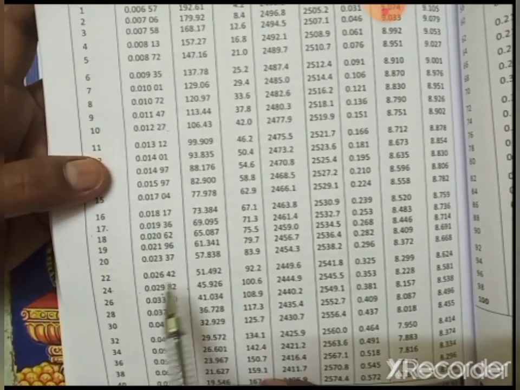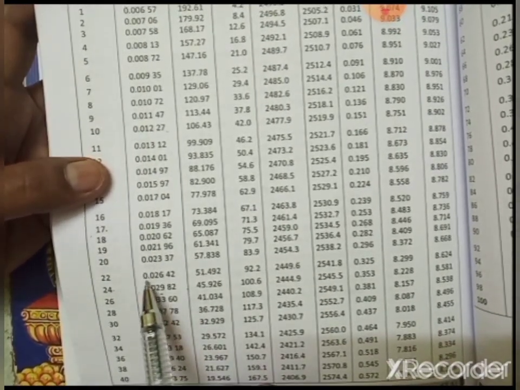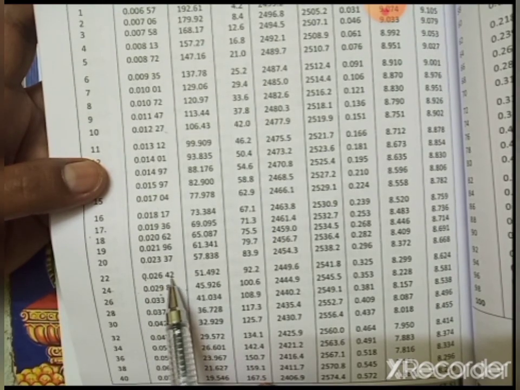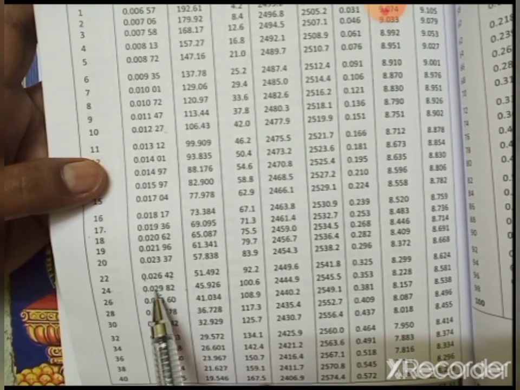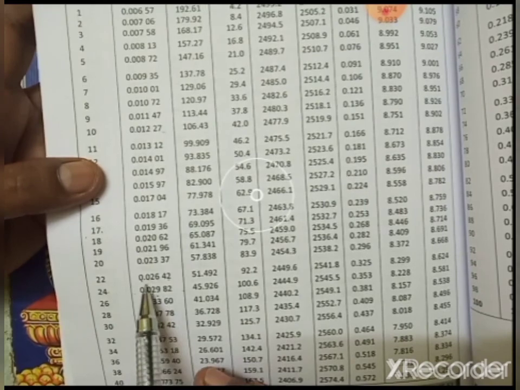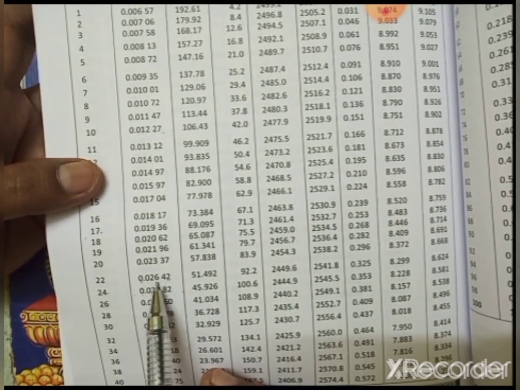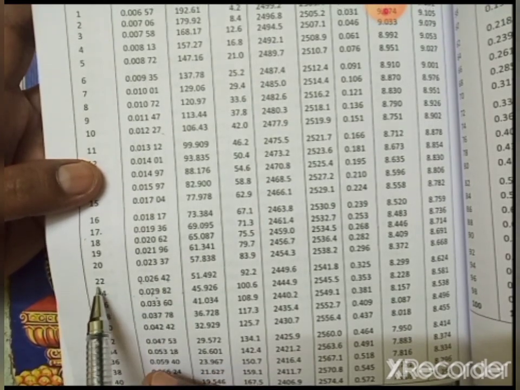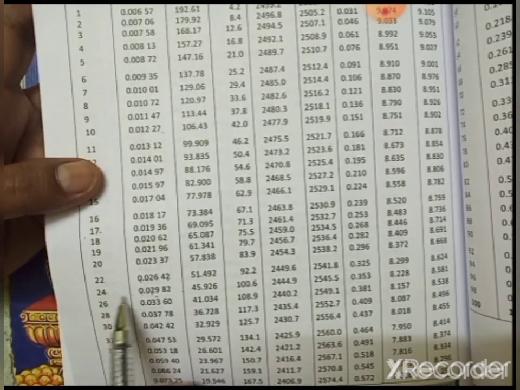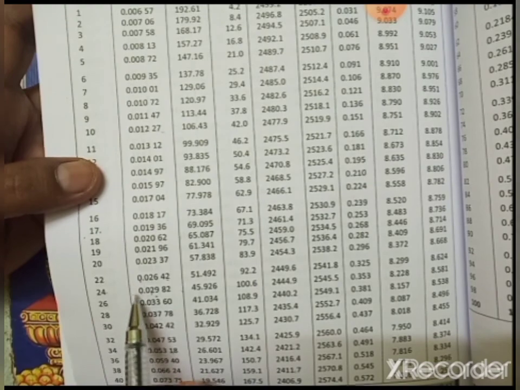We see 0.02642 corresponding to 22 degrees, and 0.02982 corresponding to 24 degrees.